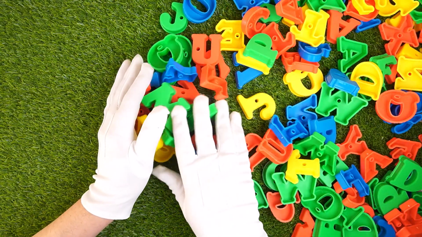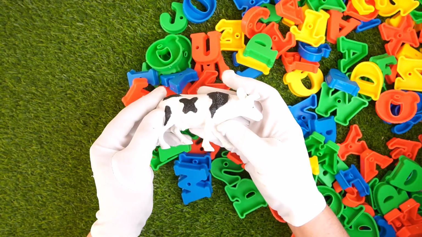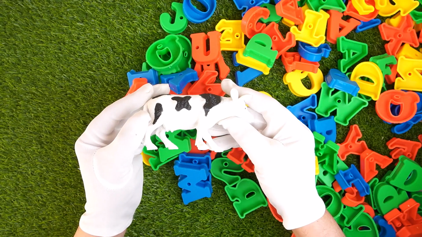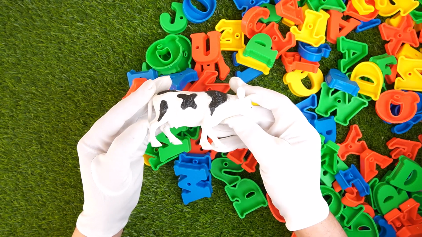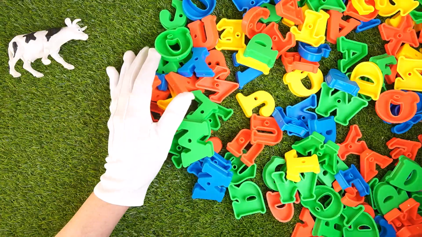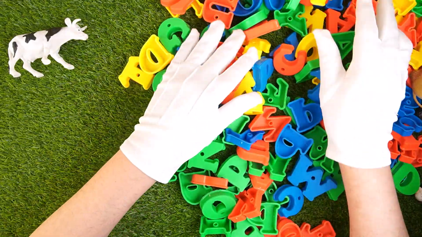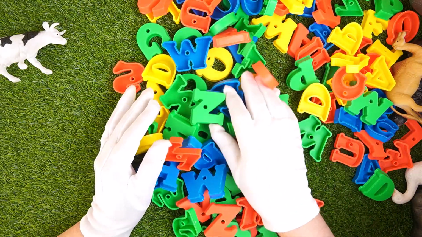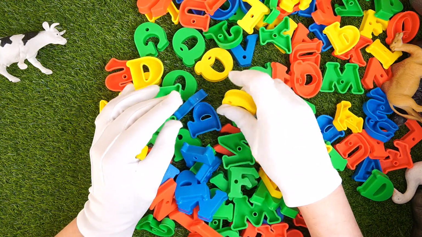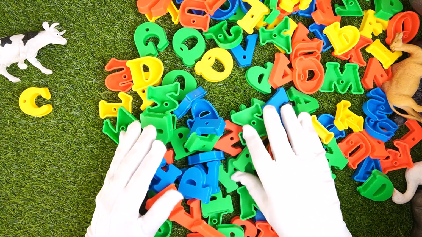What's next animal? What is that? That's a farm animal, right? You know the name? Yes, that's a cow. Cow is a farm animal. Cow starts with letter C. Let's look for C. Can you help me please? I can't find it, but I see one. Do you see it also? C. Cow.